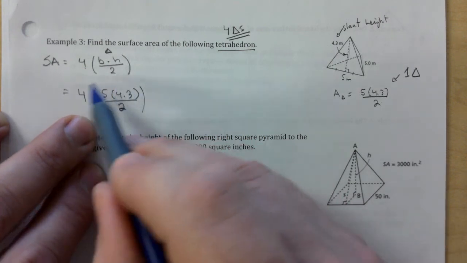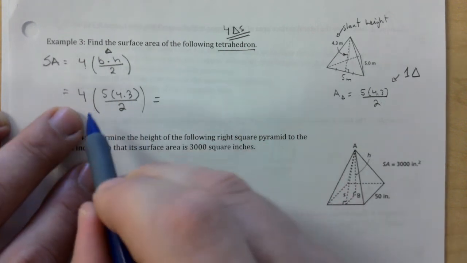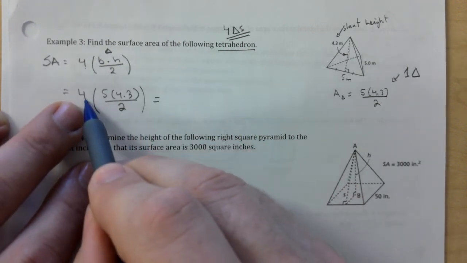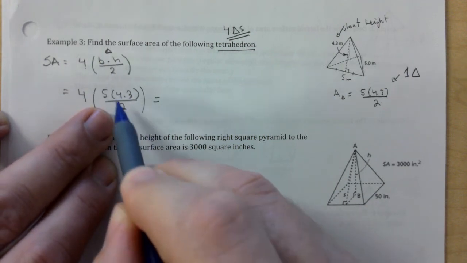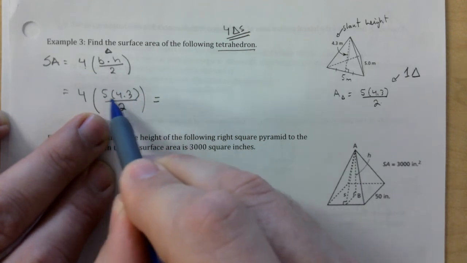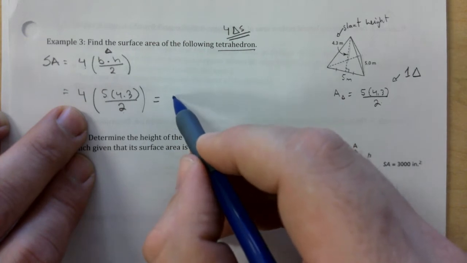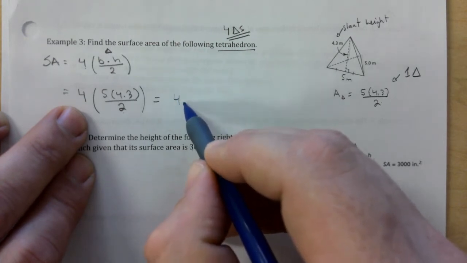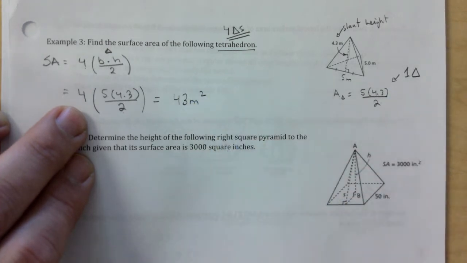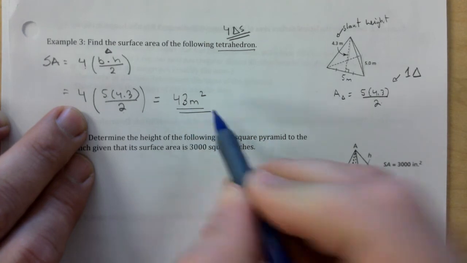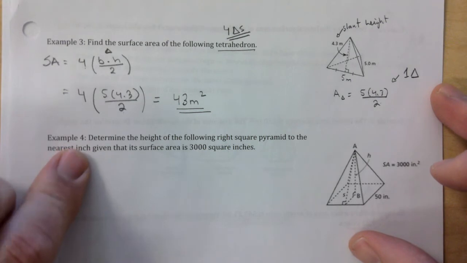And if you want to, you can do this all in one shot right now with your calculators. Essentially, it's 4 times 5 times 4.3 divided by 2. Or you can do the inside first, 5 times 4.3 divided by 2, and then multiply that by 4. You should be getting 43 square meters. Make sure you have your equal signs like this as you move along.